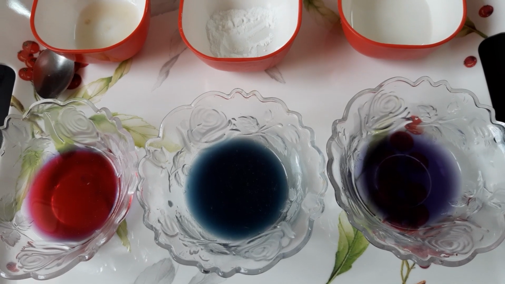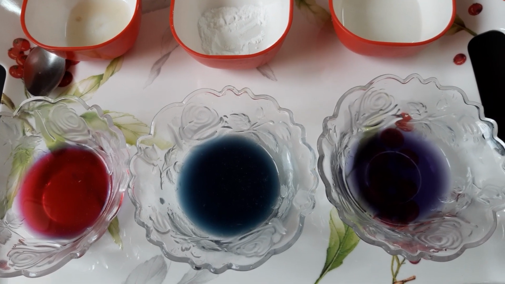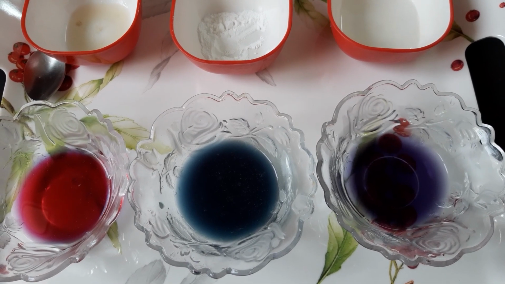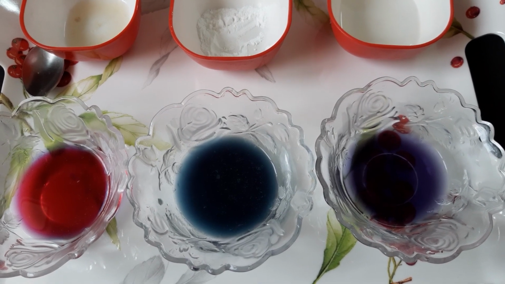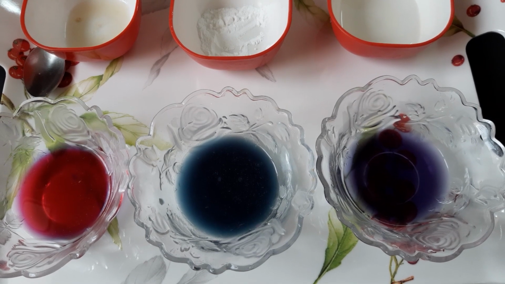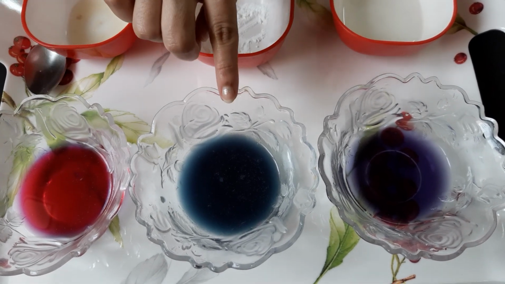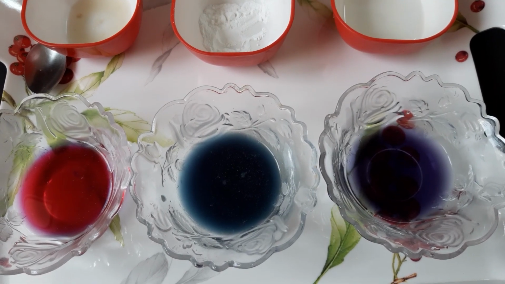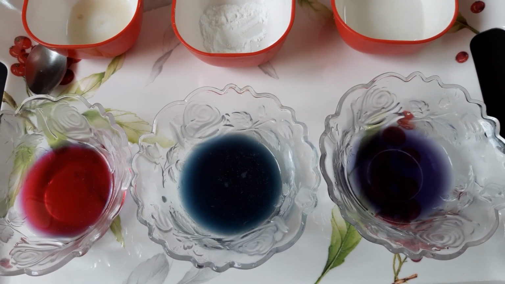So children, this is all about red cabbage and how we can use it as an indicator, and you can easily observe how red cabbage indicator changes its color in acidic medium, in basic medium and in neutral medium. I hope you will like this activity.